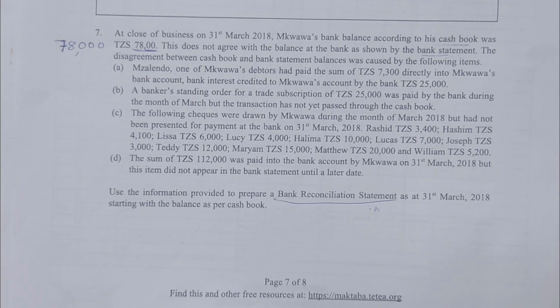And there are various causes of difference or disagreement between cash book and bank statement, like unpresented check, uncredited check, direct deposit by customers, standing order payments, bank charges, or even errors and omissions, and so on. So here we will see one by one. See students, when there is a question for a bank reconciliation statement, first read what is asked. Sometimes they ask to prepare an adjusted cash book and bank reconciliation statement. So there you have to prepare first the adjusted cash book and then the bank reconciliation statement.